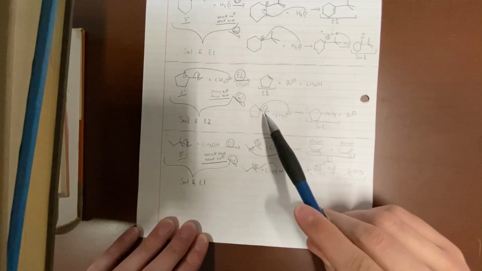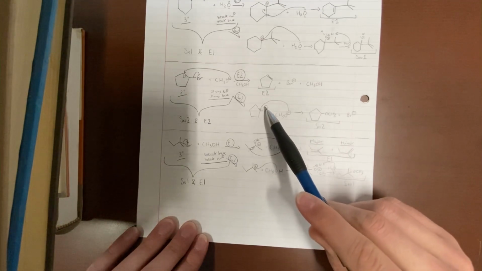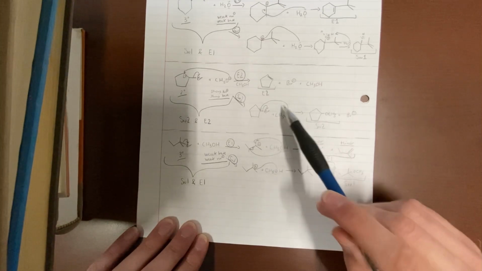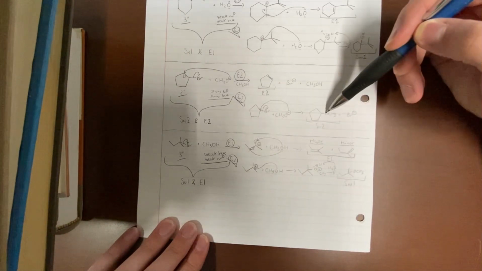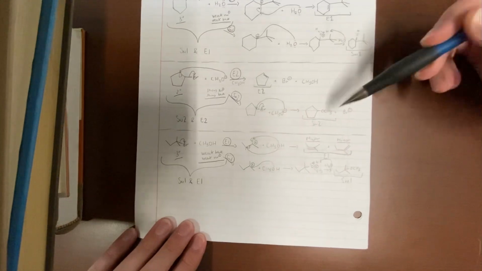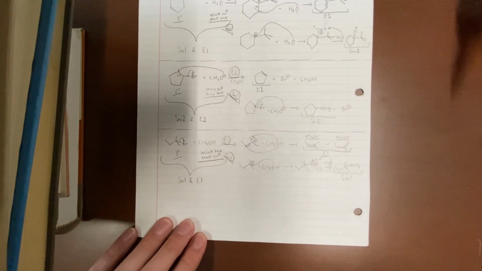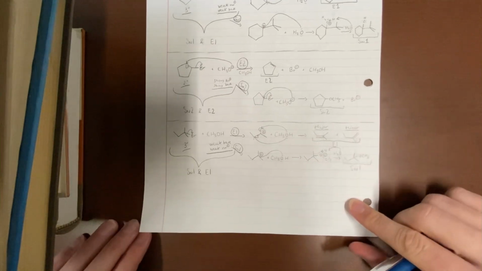And then the Sn2 is very simple as well. So we have Br, the leaving group, leaving, and then the nucleophile attacks this carbon here. Because this carbon's attached to the same group, there is no stereochemistry in this case, so we don't have to focus on stereochemistry. And then we obtain this product as our Sn2 product.